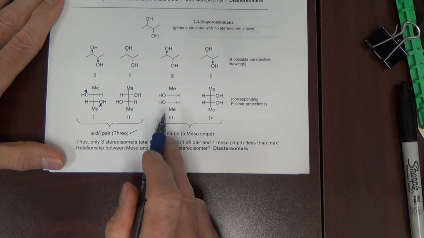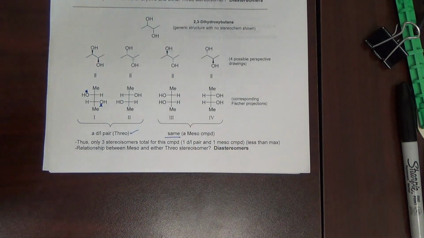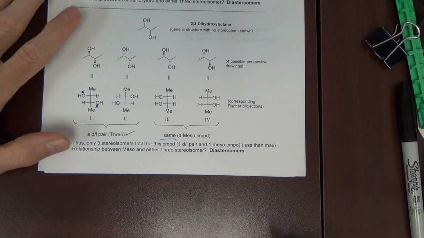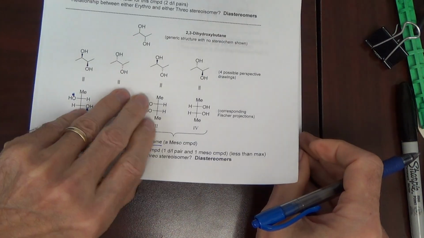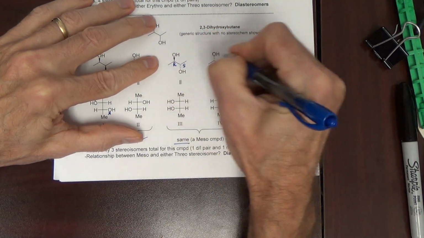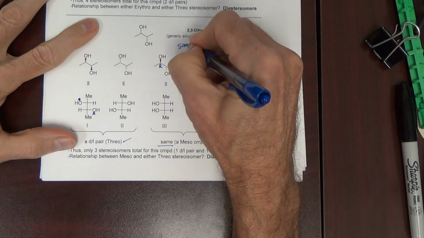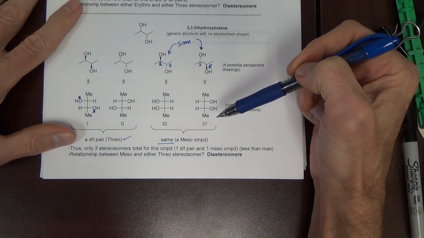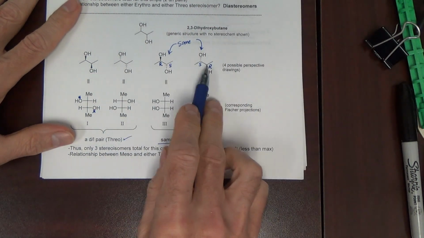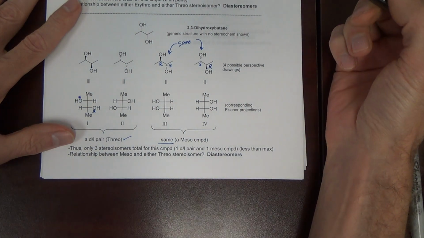But if we look at these two, this is actually not a DL pair. In this case, these two, it's the same compound. Now, by the way, this is RS, and this is SR. But these are the same compound. Okay, same compound. Yes, these are mirroring each other. The mirror image of RS is SR. Everything's got a mirror image. That doesn't mean they're different.